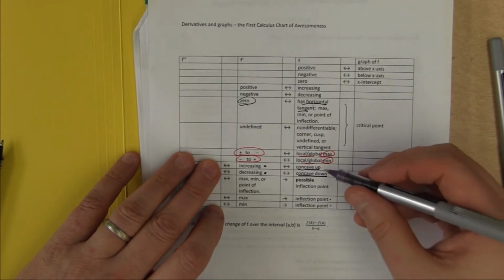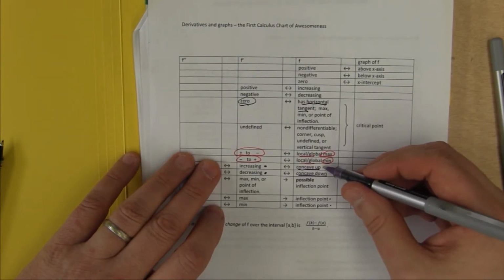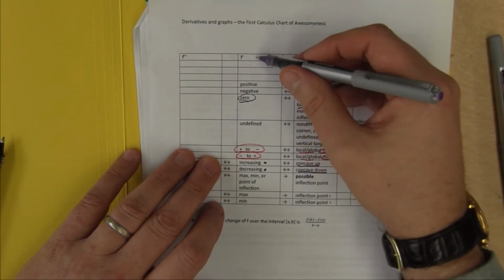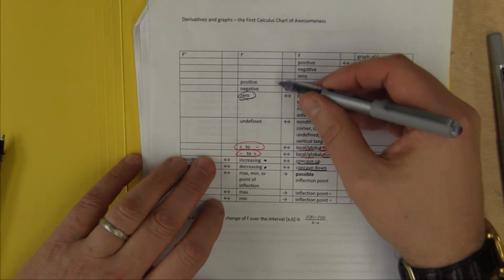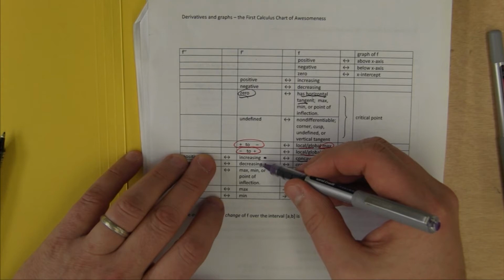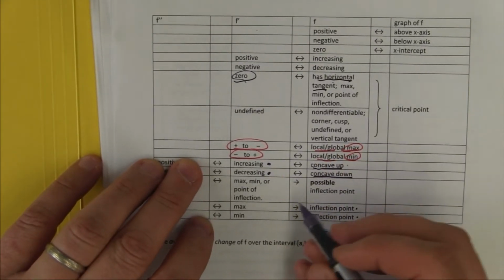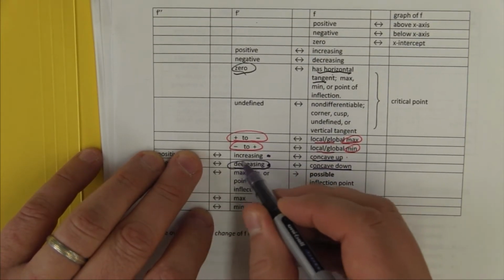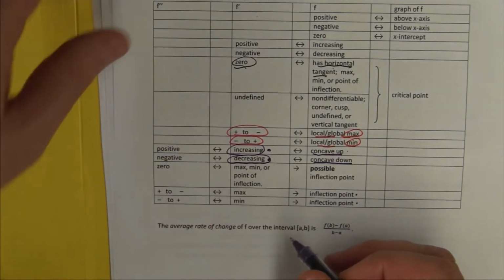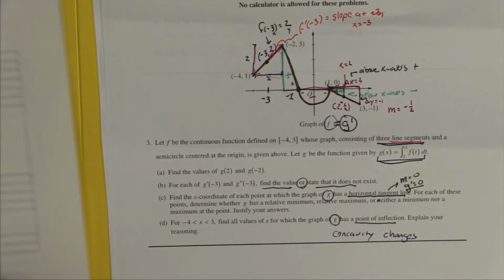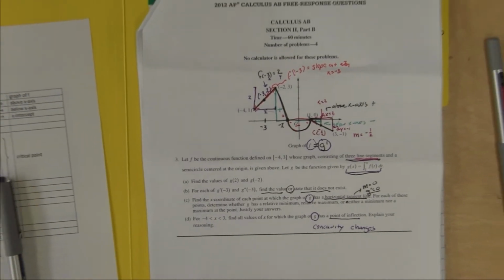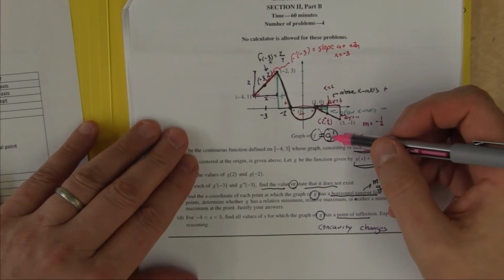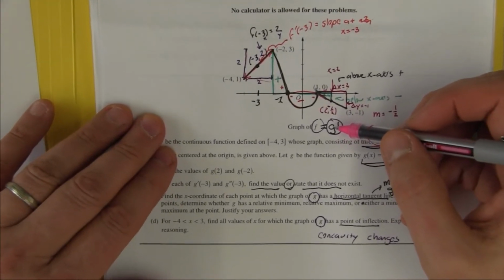So if we want a point of inflection, that's where the function f changes from concave up to concave down, or vice versa. That means f prime, and we like that because that's what we have a graph of, changes from increasing to decreasing, or from decreasing to increasing. So that's what we're going to look for. We're going to look for f prime, or for our function it's really g prime, to change from decreasing to increasing, or vice versa. So we're going to look at where it's increasing and decreasing. So here's our graph of g prime. We're going to look for every place that it changes from increasing to decreasing or vice versa.